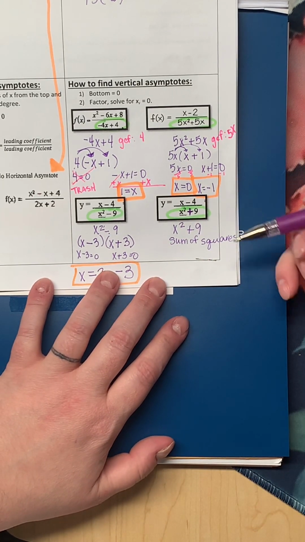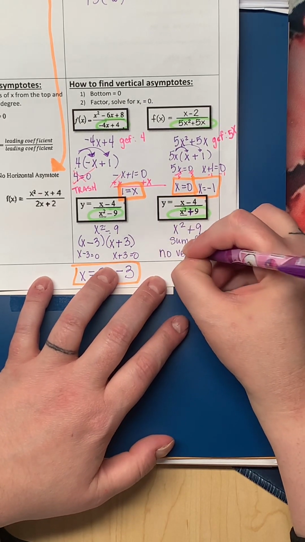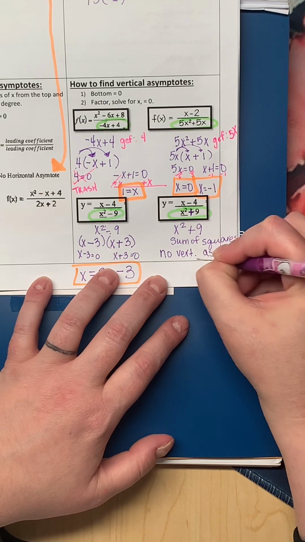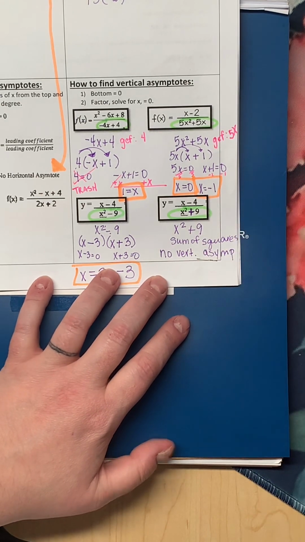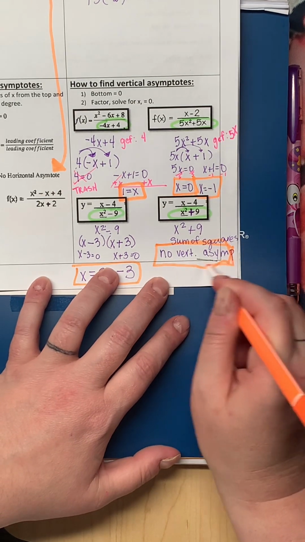So when it cannot factor, you say there's no vertical asymptotes. And I guarantee you, if we looked at the picture, there would not be a vertical asymptote.